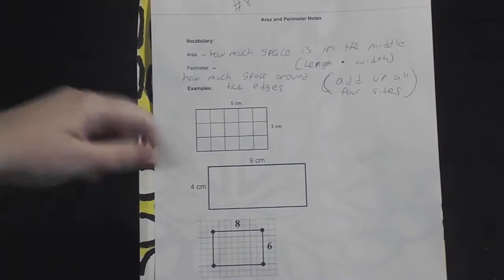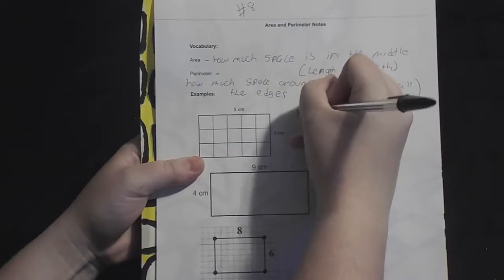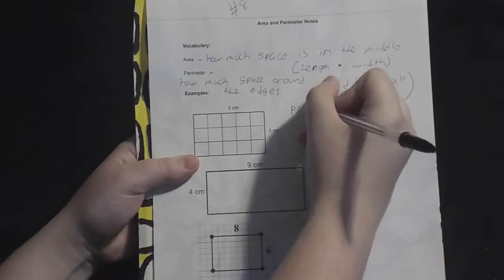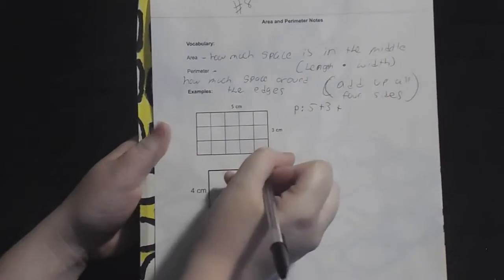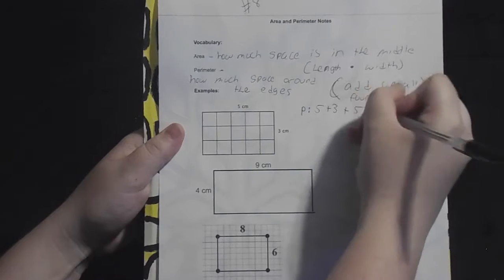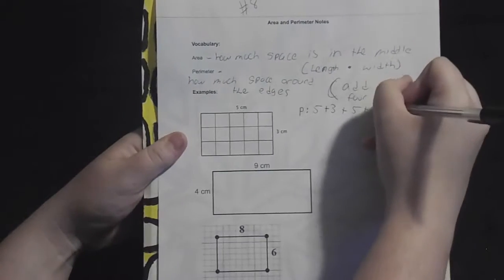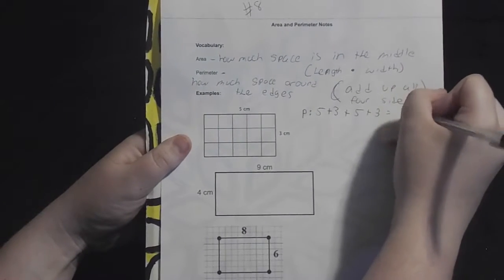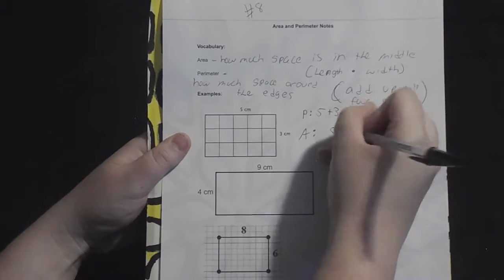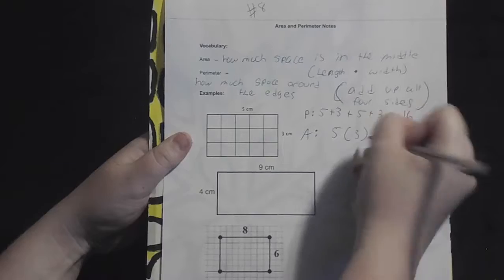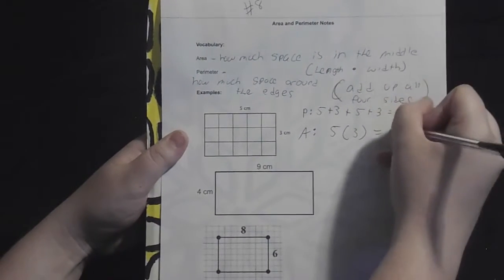For example, on this first one, for my perimeter, this side is 5, plus this side is 3, plus this side is also 5, plus this side is also 3. So altogether I have 16. Versus the area would be the length times the width. So 5 times 3 is 15.